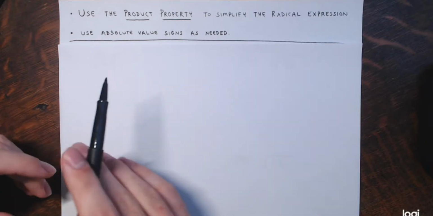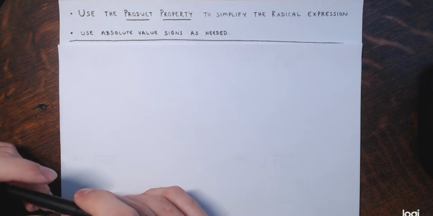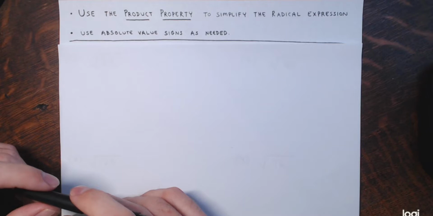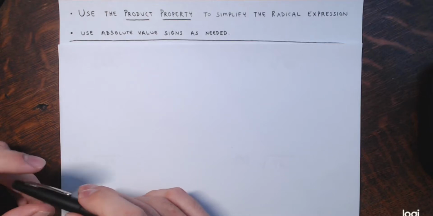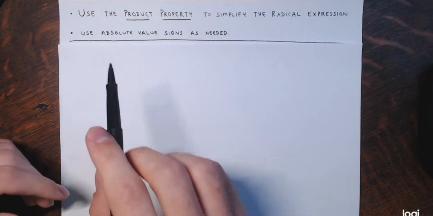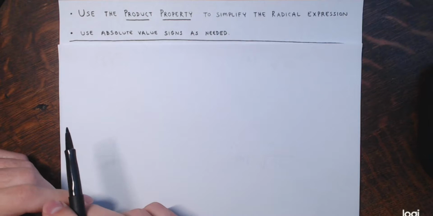So at the end, you should be using the absolute value symbols when you're taking even roots. When you're taking odd roots, cube roots, fifth roots, seventh roots, etc., you don't need absolute value symbols. Odd roots can be positive or negative.